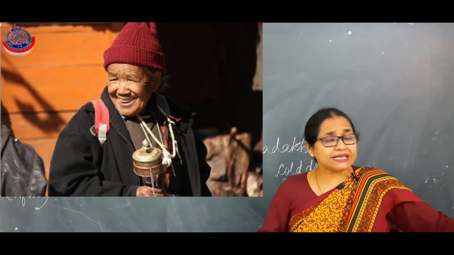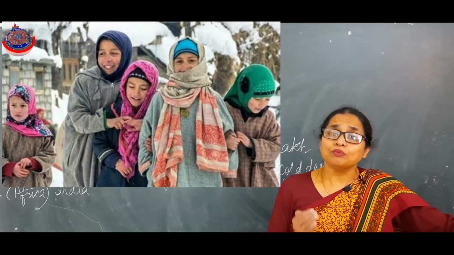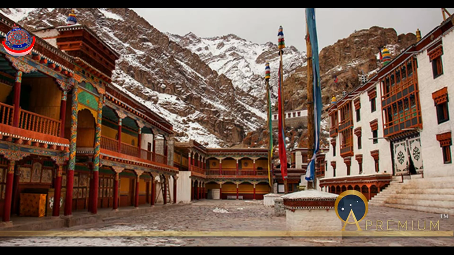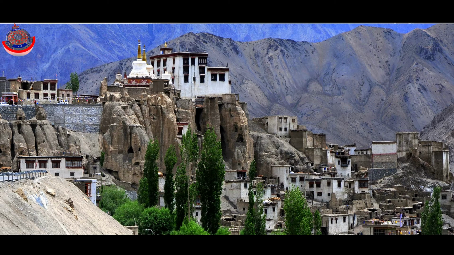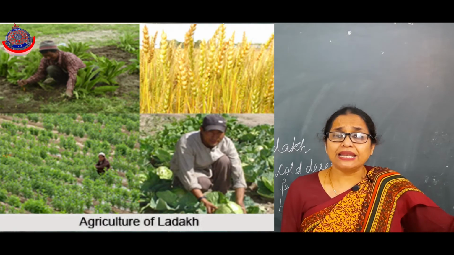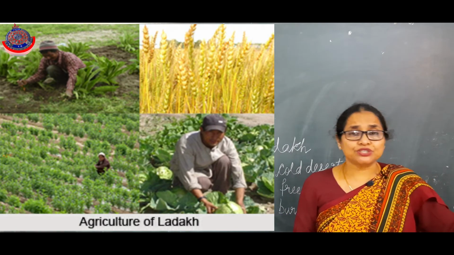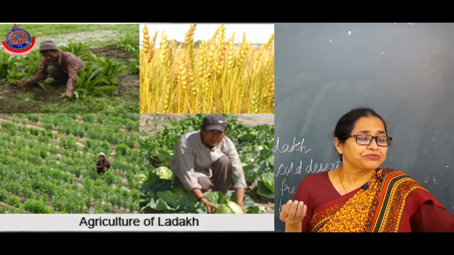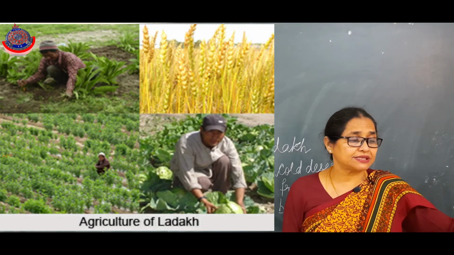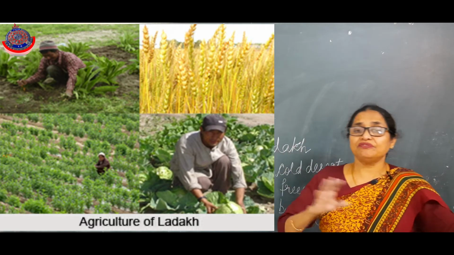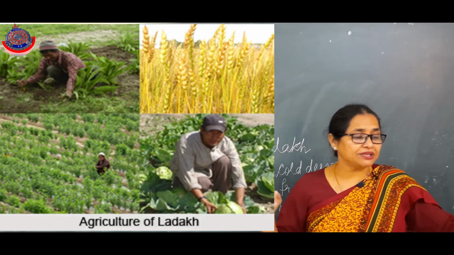People living in this desert are either Muslims or Buddhists. The famous Buddhist monasteries are Hemis, Thikse, She and Lamayuru. People grow crops like barley, potatoes, beans, turnips during the summer season. And during the winter months, they are only engaged in festivities and ceremonies.